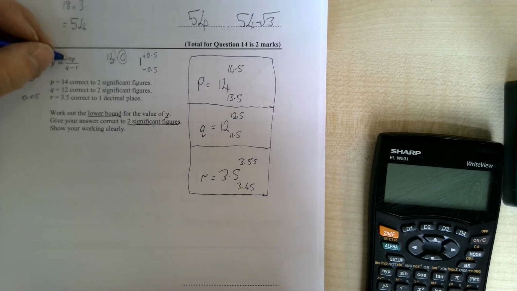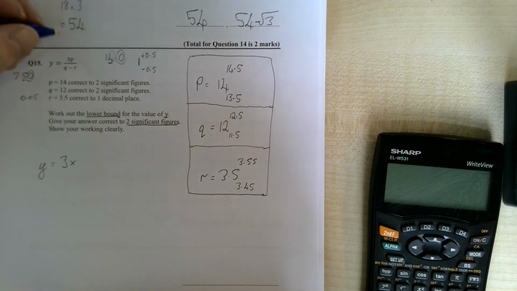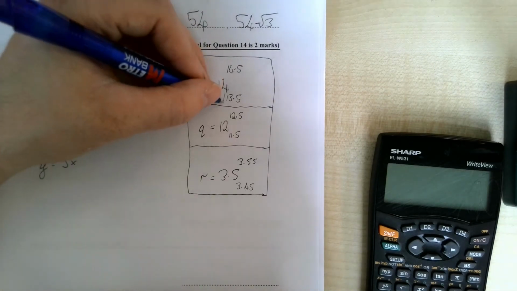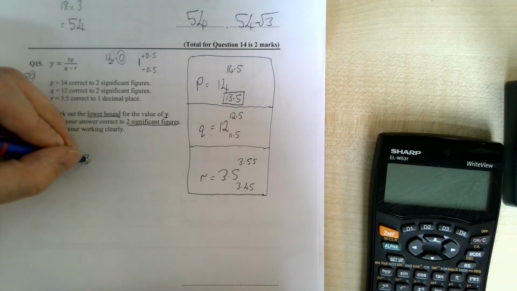So we want a really small number divided by as big a number as possible. That'll give you the smallest possible number here. So for y, it's going to be 3 multiplied by, remember, we want the smallest possible value on top. So we want the smallest possible value for p, which would be its lower bound, 13.5.